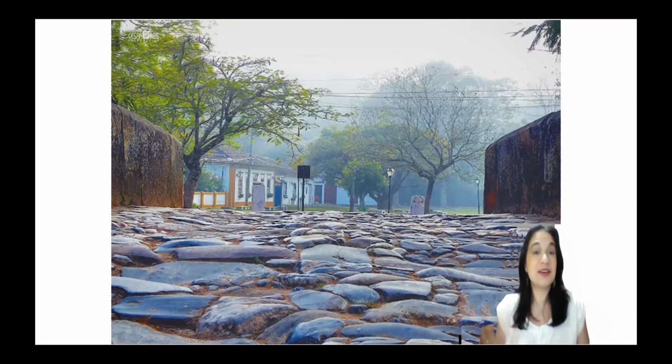Yes, it was kind of an accessory that was actually very much needed, because the Portuguese would use these stones to put in the bottom of the ship so that it would stabilize the ship.